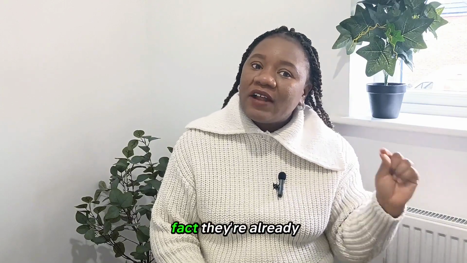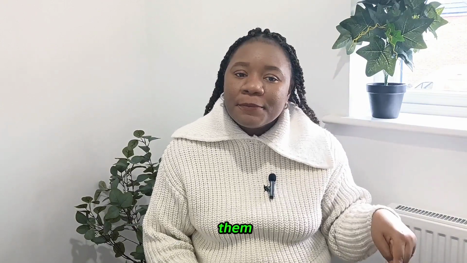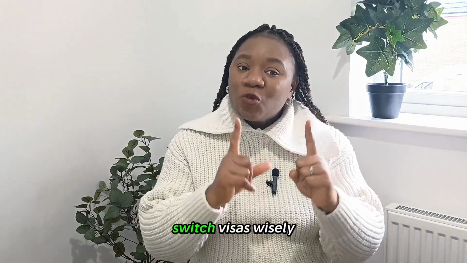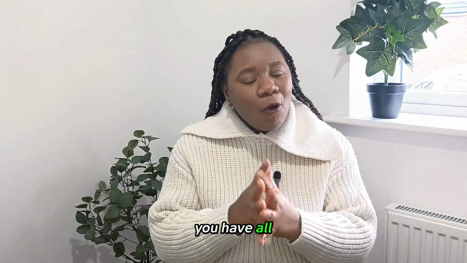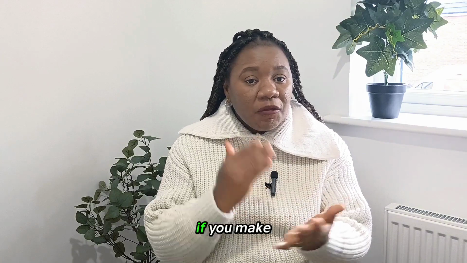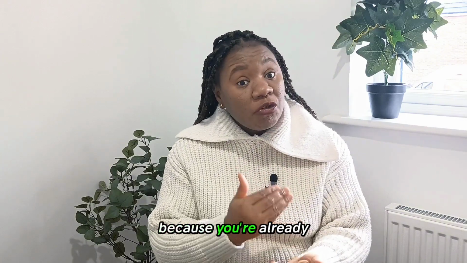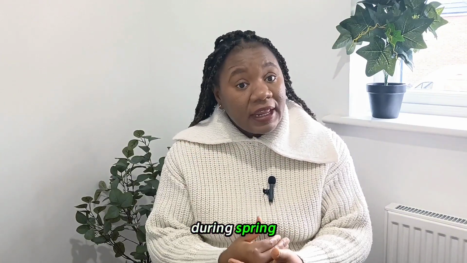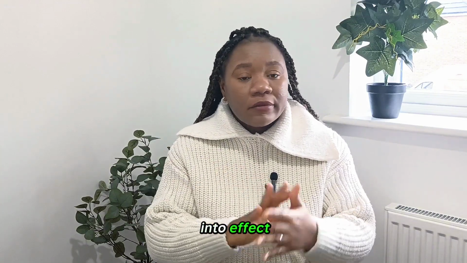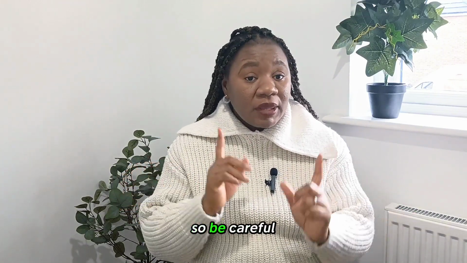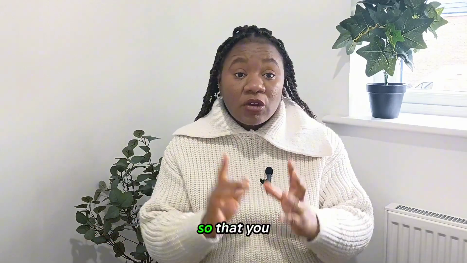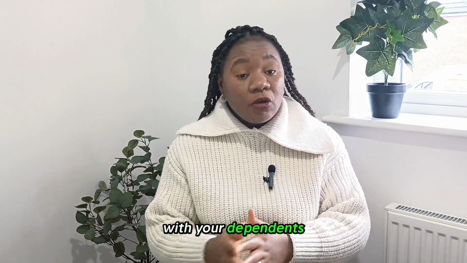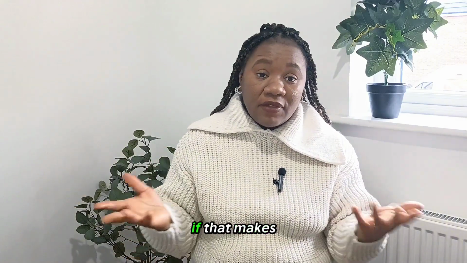in the UK, despite the fact they're already in the UK. You cannot keep them and you cannot bring them over. Switch visas wisely. Make sure before you switch, you have all the information you need, because they are not joking about this. If you make that mistake and switch your visa because you're already in the UK during spring, when this rule must have come into effect, you're done for. So be careful on that. If you're already in the UK and thinking of switching, switch before spring, so that you will still be able to remain with your dependents or be able to bring over your dependents, if that makes sense.